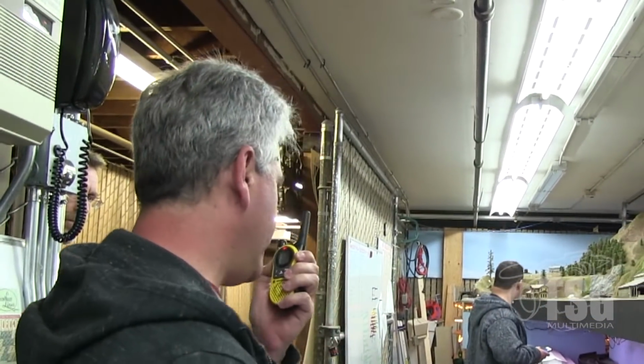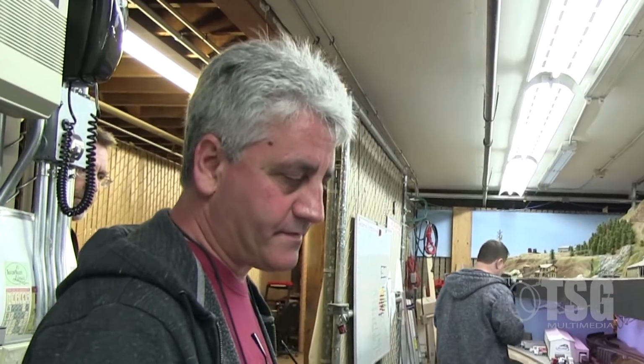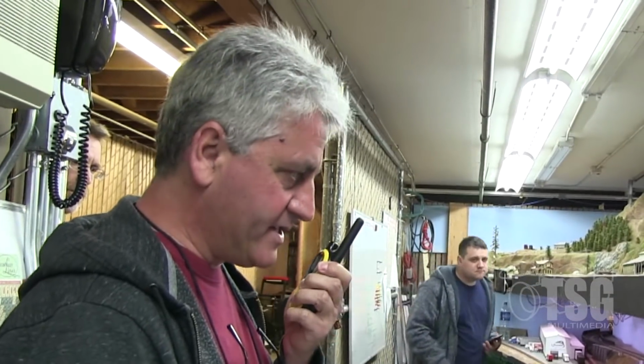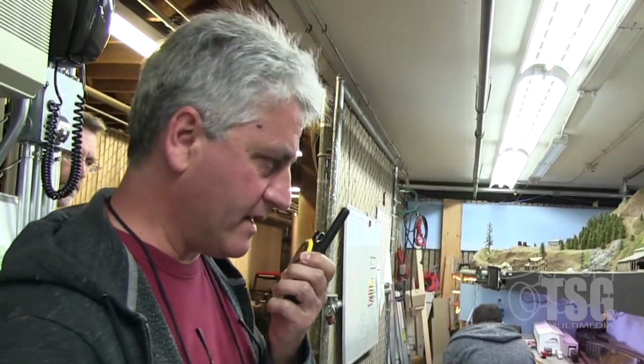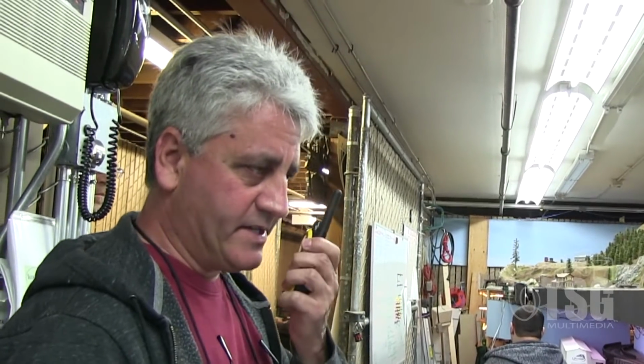This is train 235-2. Calling dispatch. Good, 235-2. I have the train positioned at Kaus. I'm wanting to enter the main line. So, oh, KS, okay. Hang on, gotta get 215 by you first. 10-4.